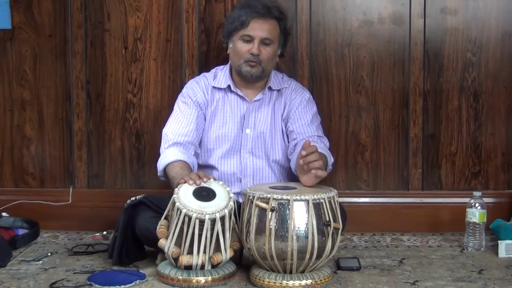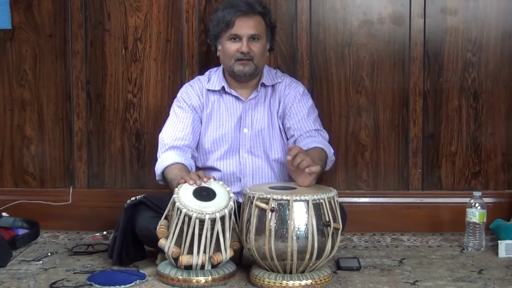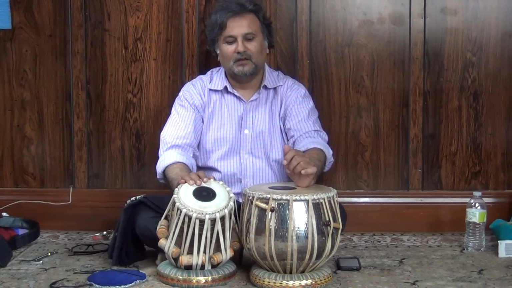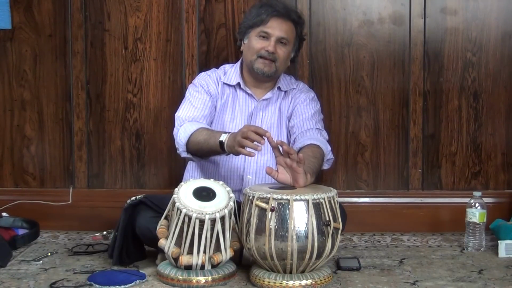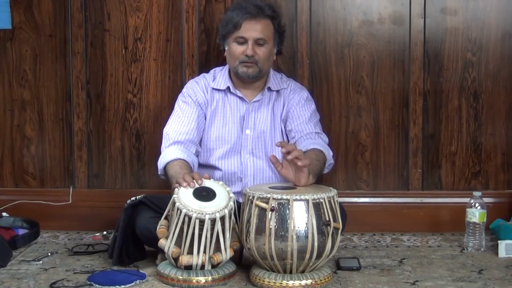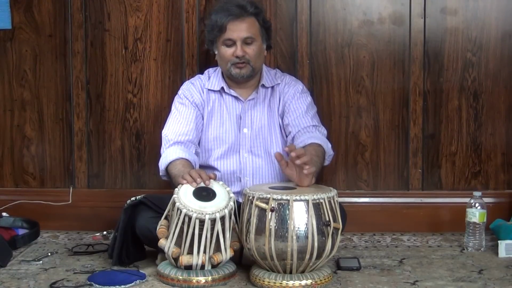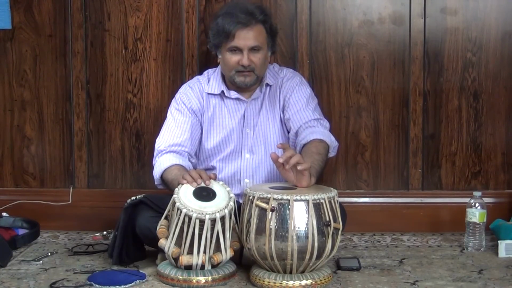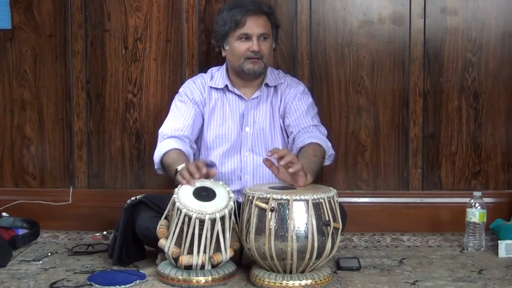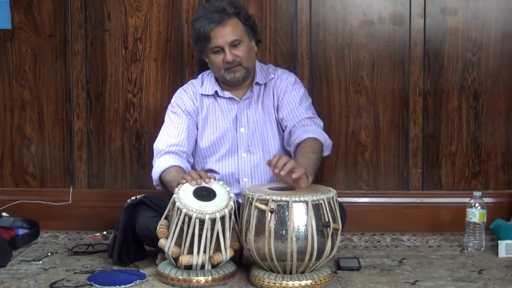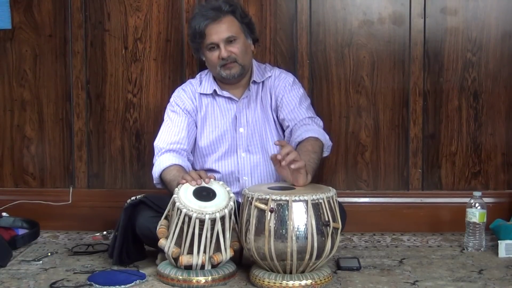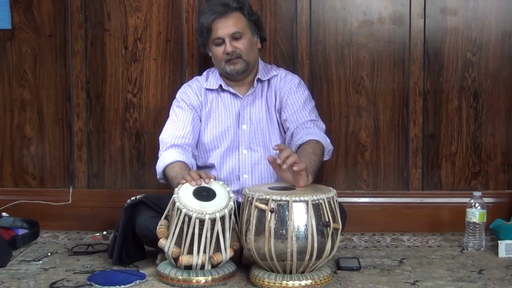As you can see, this has more resonance and a lot of bass sound. And the other one, complementary to this, is ke, which is played with the index finger, so it's a little bit more pressured. So ge is open, and in ke you put more pressure through the wrist.